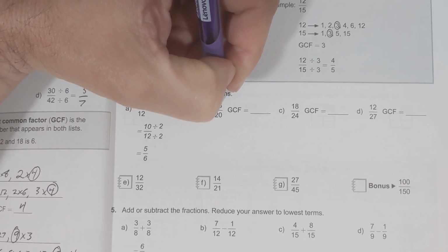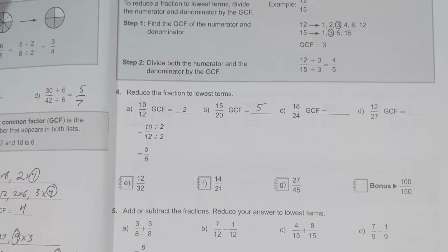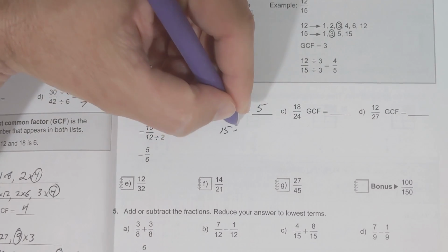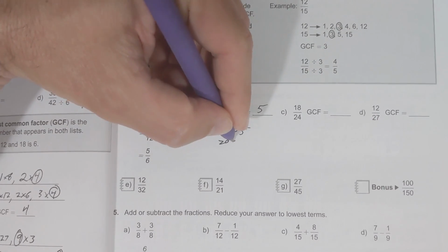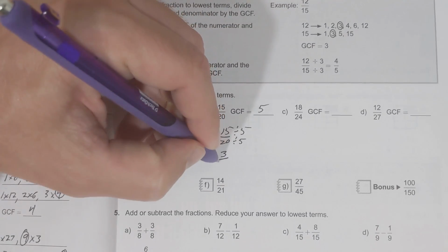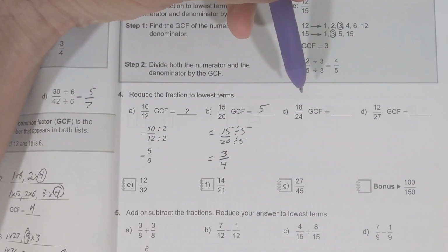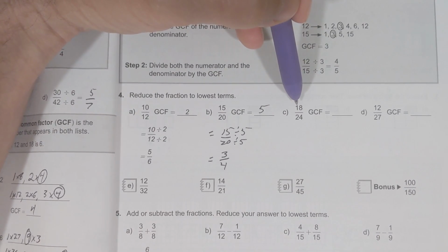The greatest common factor between 15 and 20 is 5. So therefore I do 15 divided by 5, 20 divided by 5, and that gives me 3 over 4. The greatest common factor of 18 and 24.